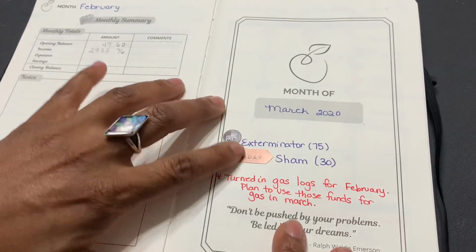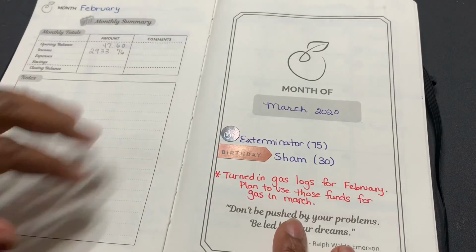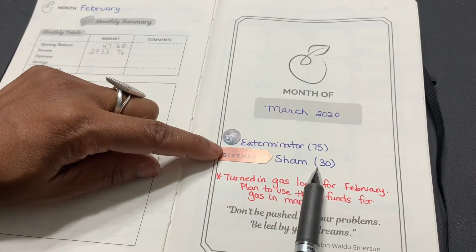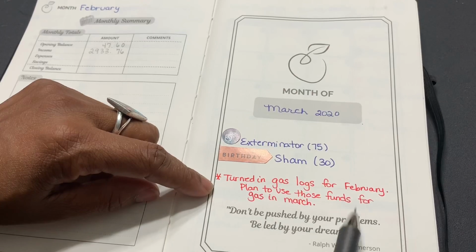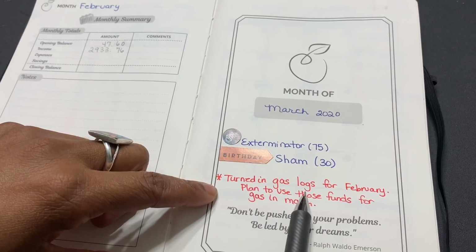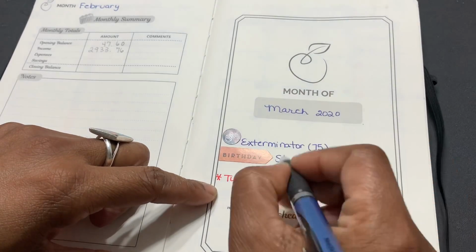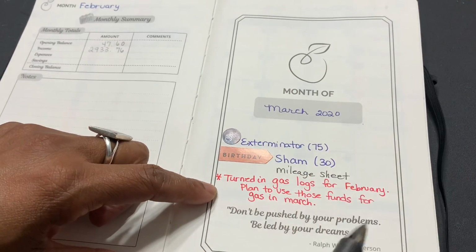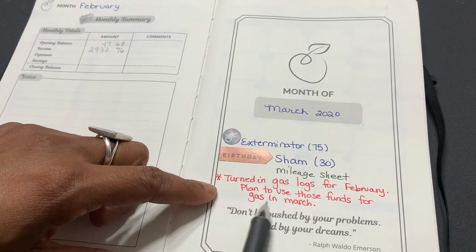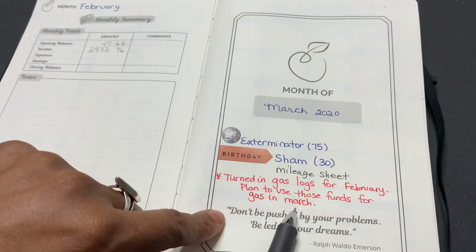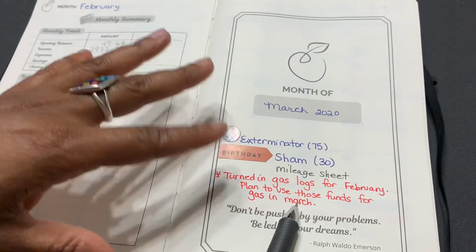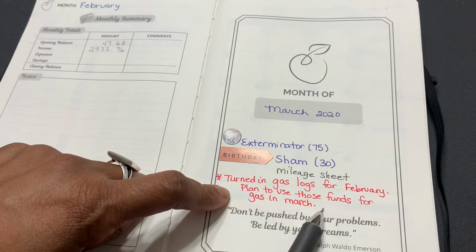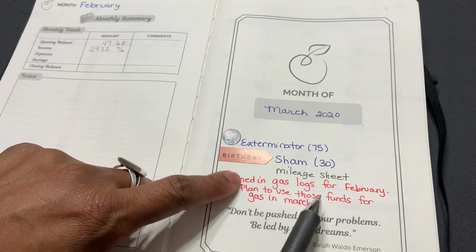And then I just made myself a few notes. I didn't even reconcile the end of February, but this is what March says. I know I have my exterminator coming. Shamika has a birthday. And then I made myself a note here that I did turn in the mileage sheet. That should say mileage sheet, not gas logs. That's for February, so that's going to give me some funds to use towards gas in March, which means I can not use some of my paycheck funds to pay for gas. I will have to pay for the first 2 weeks because we only get checks on the 15th or the last day of the month.